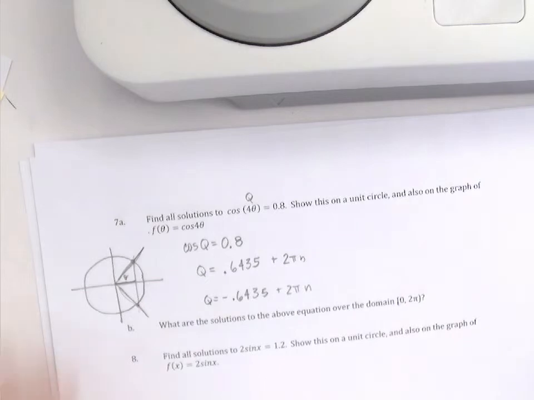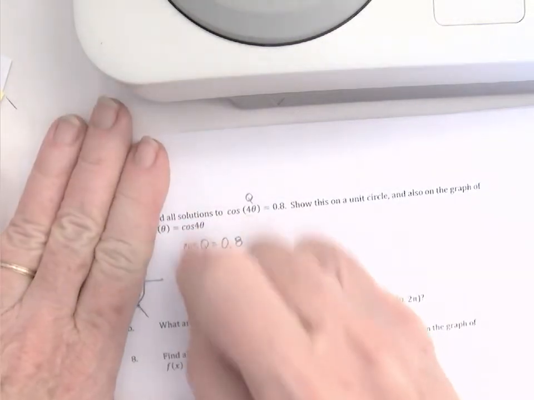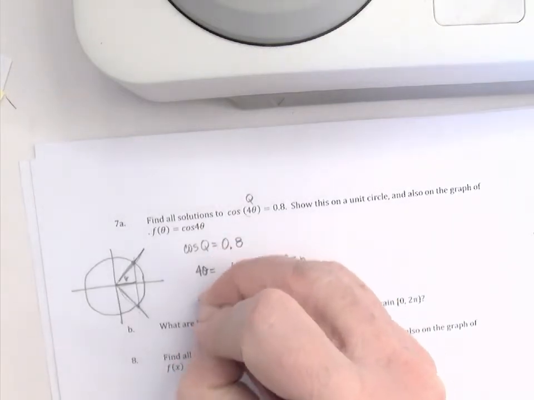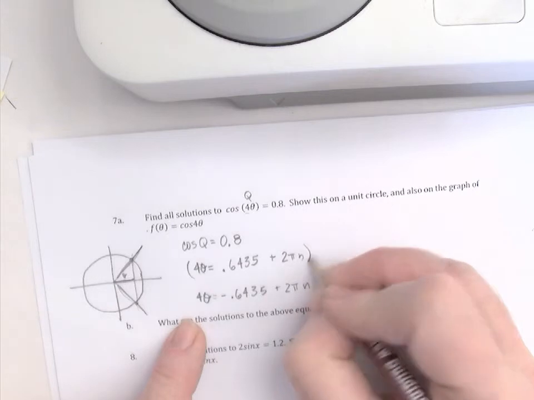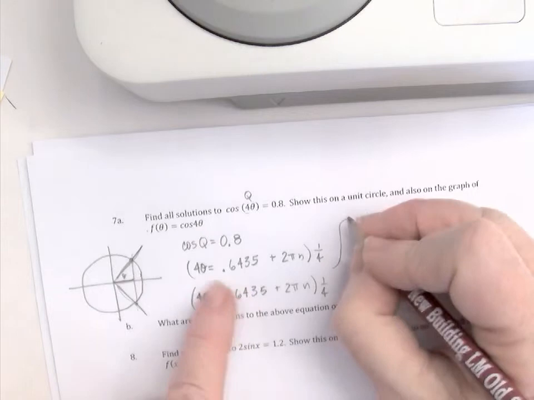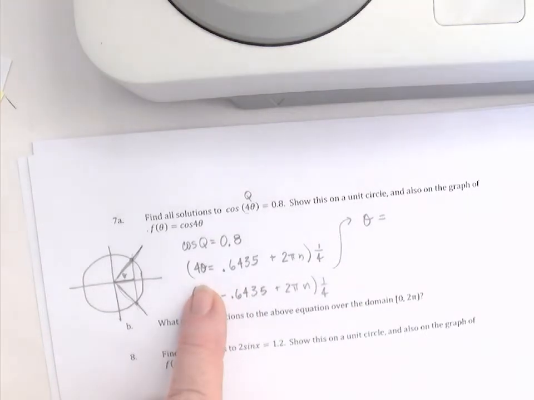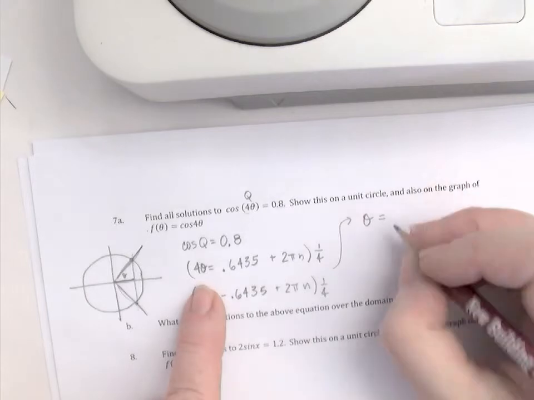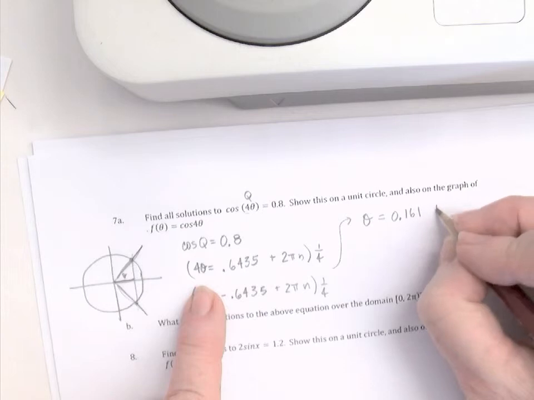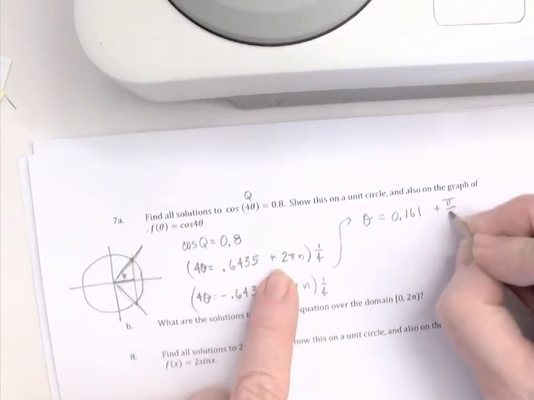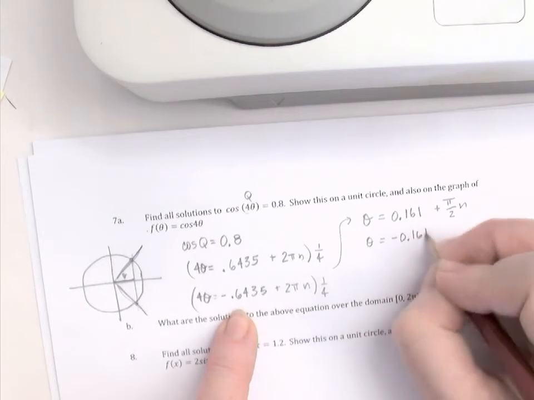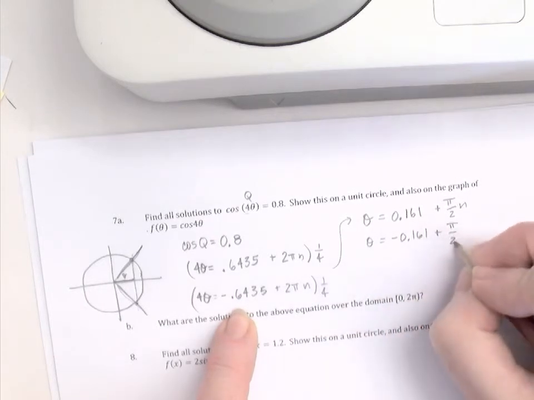Now the problem is, once again, we don't have q. Q is really 4 theta. So what I need to do is divide both of these by 4. So one solution is theta equals 0.161 plus pi over 2 n, and my other theta is negative 0.161 plus pi over 2 n.